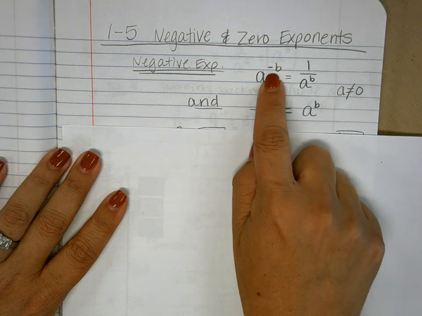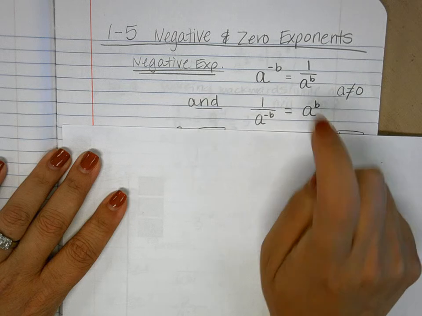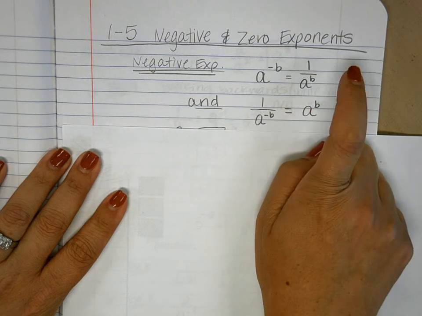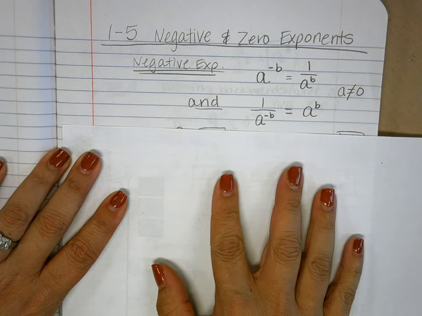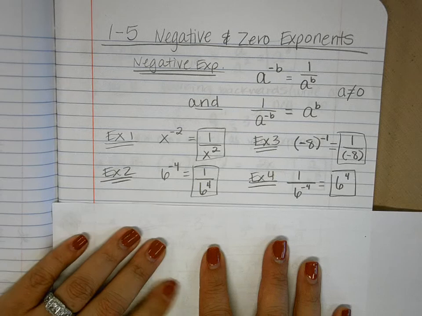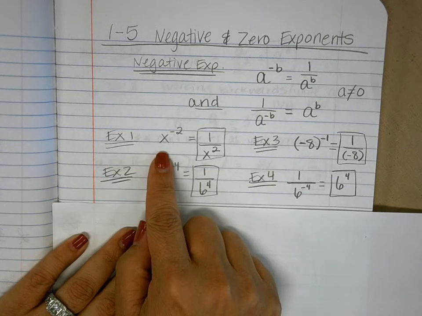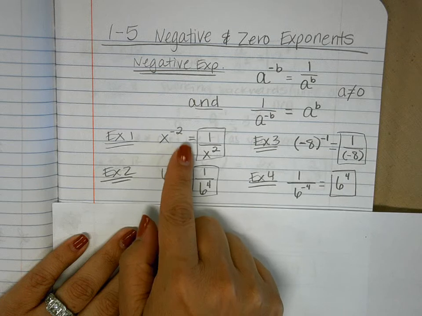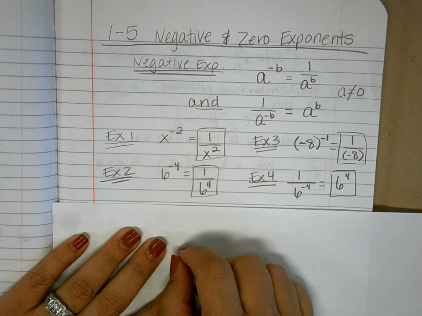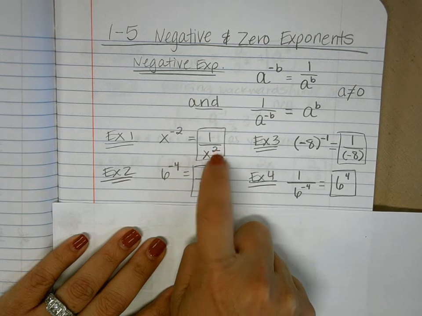So basically, if you get a negative exponent, you need to flip that either to the bottom or back to the top, depending on where it is. If it's in the denominator, it goes to the numerator, and vice versa. Here's some examples for you. We have example 1, which is x to the negative 2 equals 1 over x squared. Basically, it's just the inverse, and it changes that 2 to a positive.